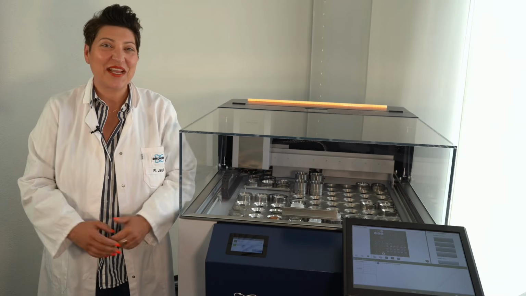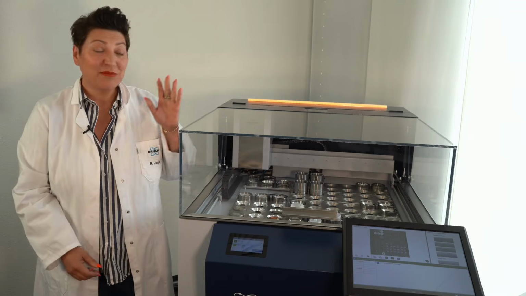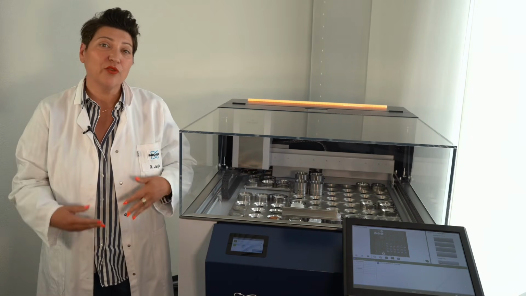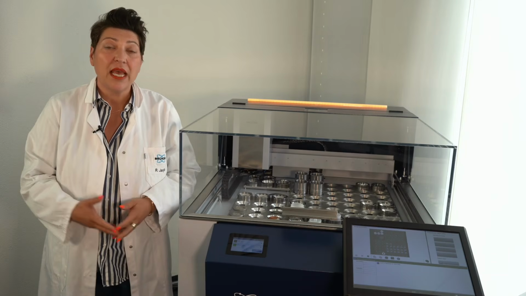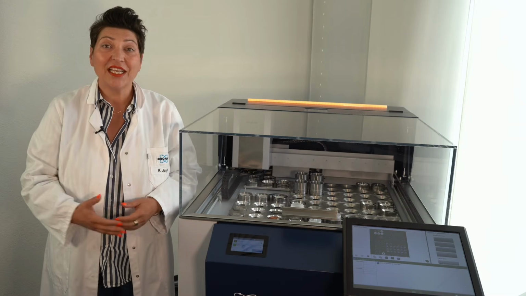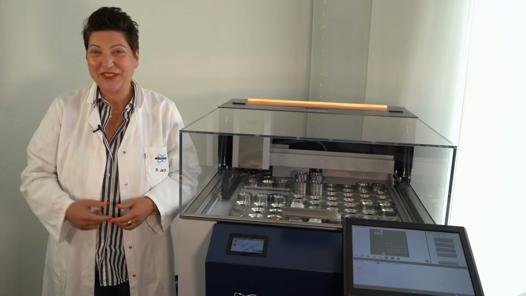Hello and welcome back to our application lab. I'm standing here next to the new SA Tiger Series 3, and I would like to introduce you a little bit more of the system, especially what is important if we talk about the loading and handling of liquid samples. So let's have a closer look.